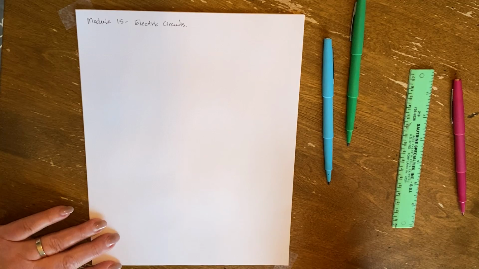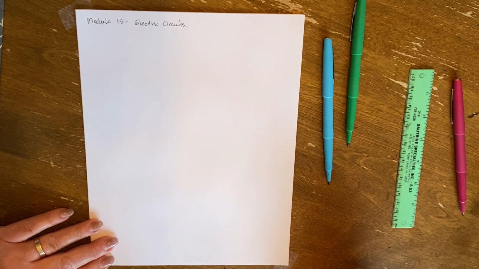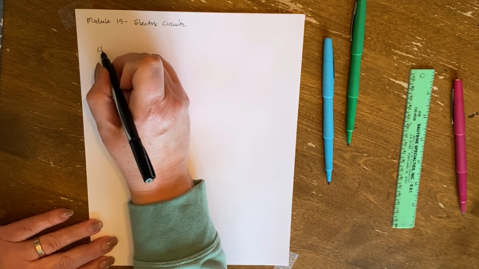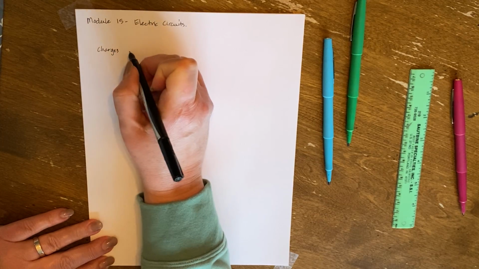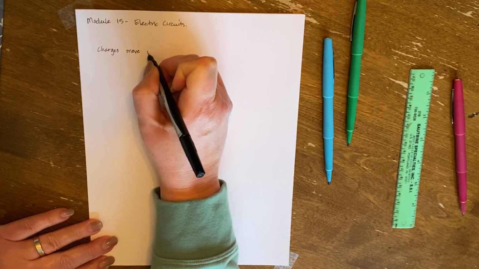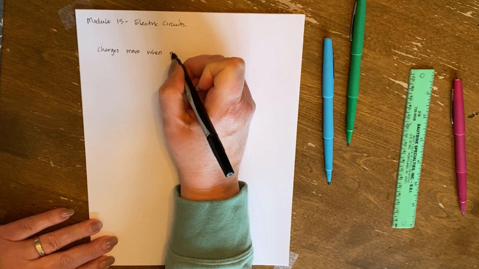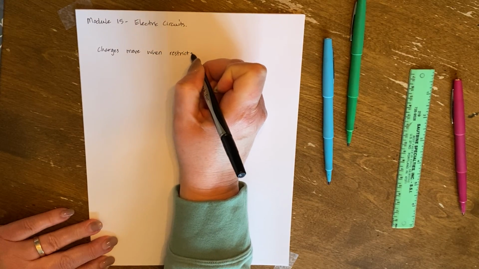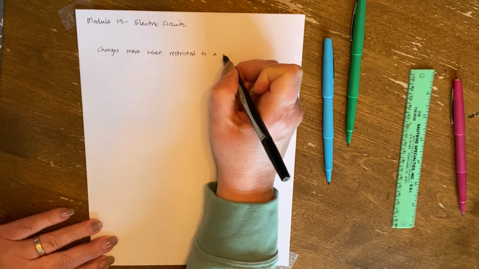So remember from module 13, we talked about the different cues and how charges move and if they're attracted to each other or repelled. Well, we're going to build on that a little bit, and we're going to study how charges move when they're restricted to the confines of a conductive material.